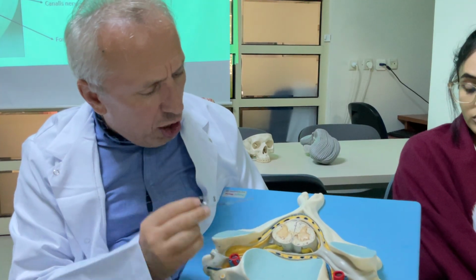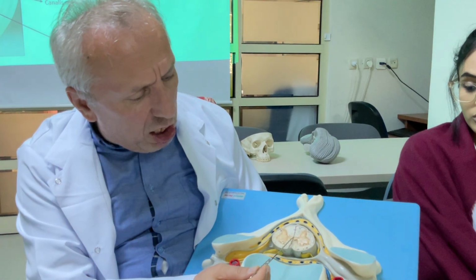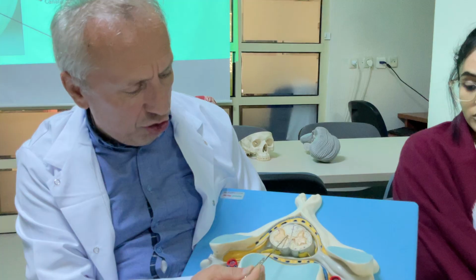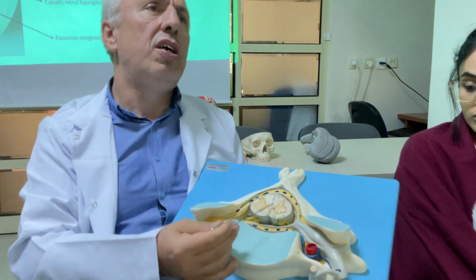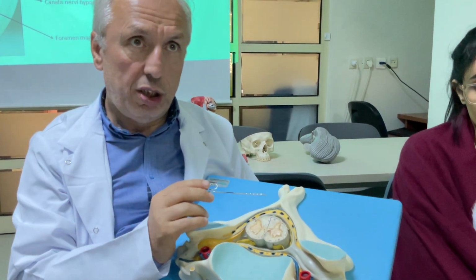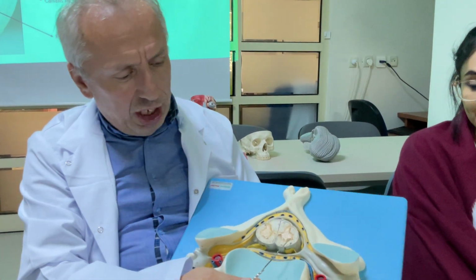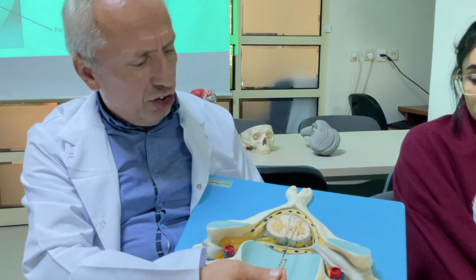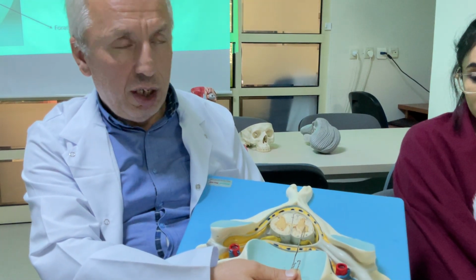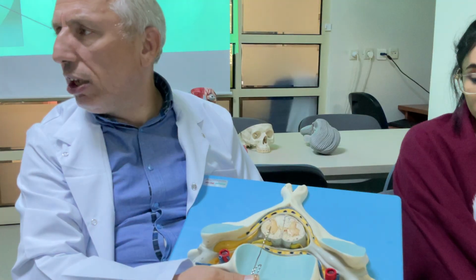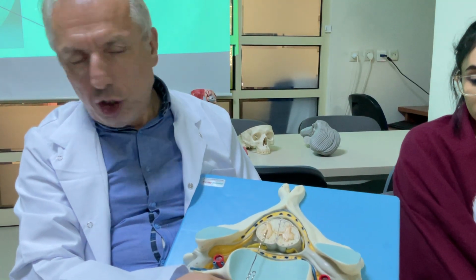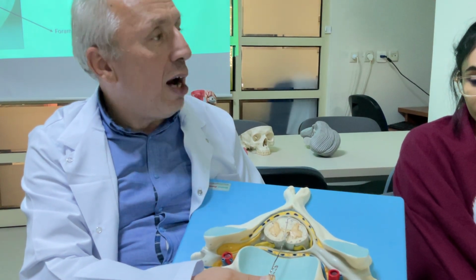And look at here, this is the gray commissure. Commissure means junction. It's not crossing, but a junction. You see, the left half is connected to the right half of the gray matter. So this is called the gray commissure.